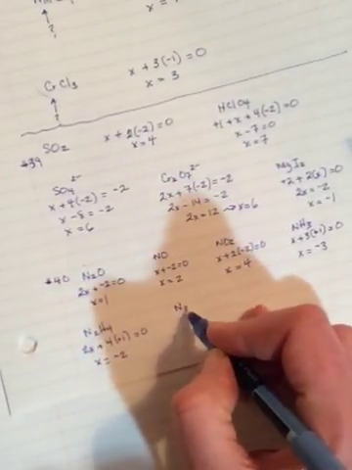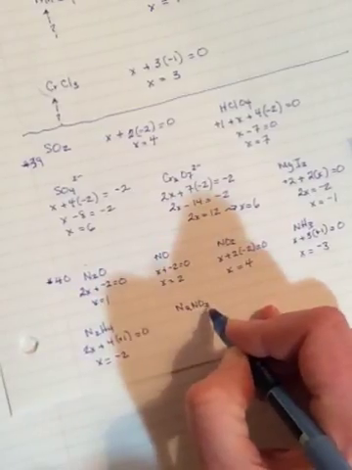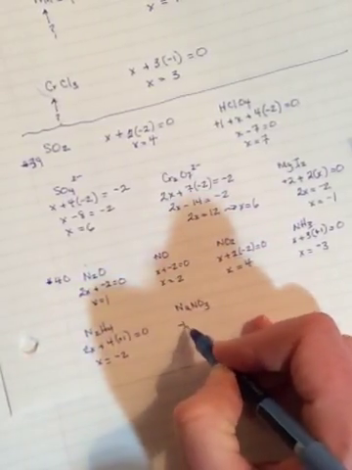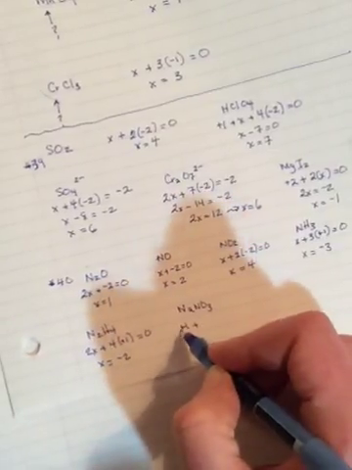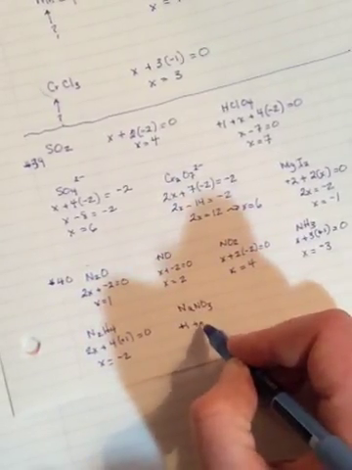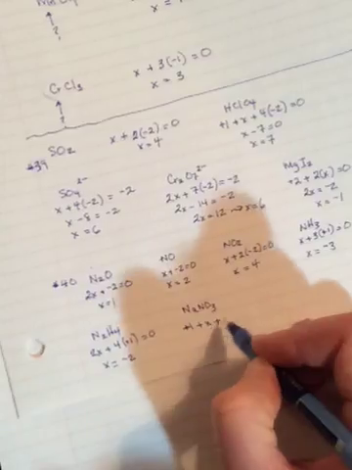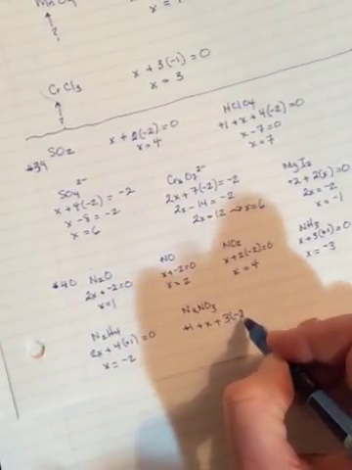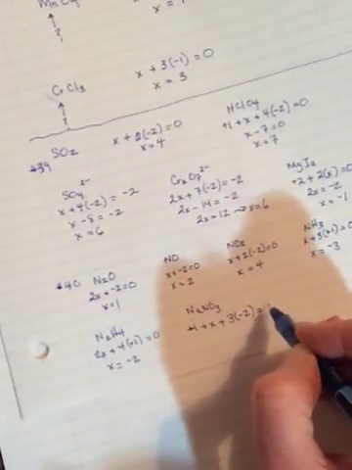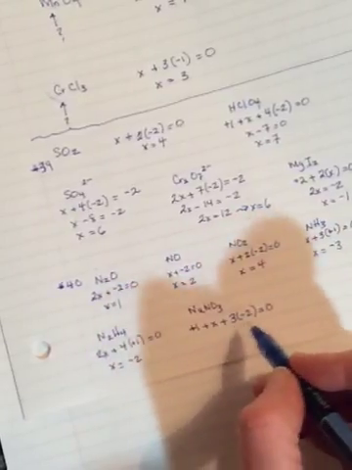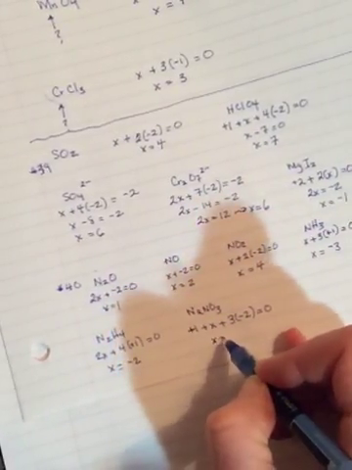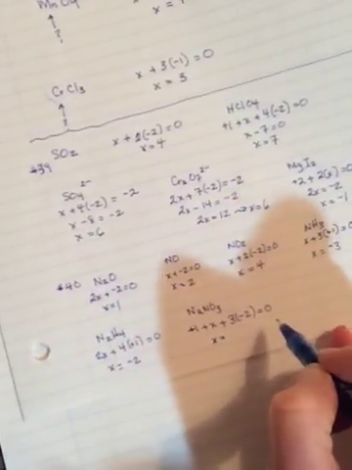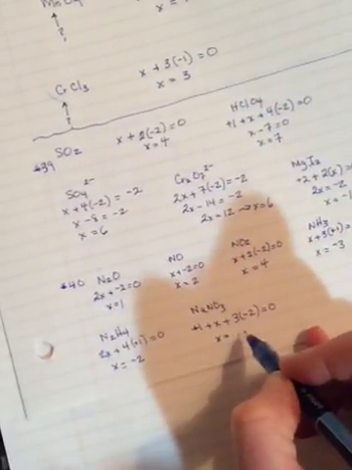Next one, NaNO3. Na is positive 1, and oops, that's a positive, I swear. N is x, and then plus 3 times negative 2. And again, that has to equal 0. So negative 6 plus 1 is negative 5. Take it over to the other side, and I should get positive 5.